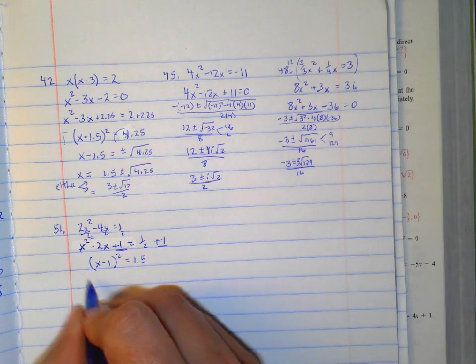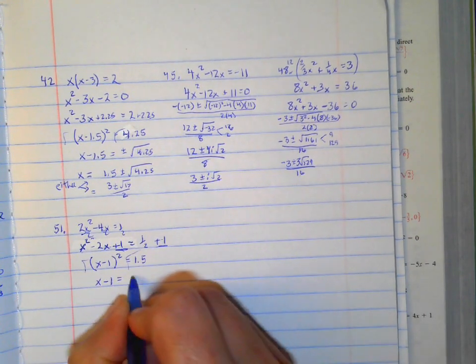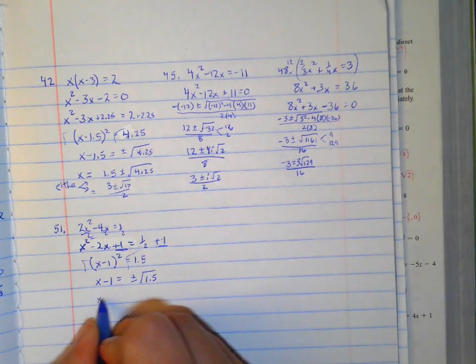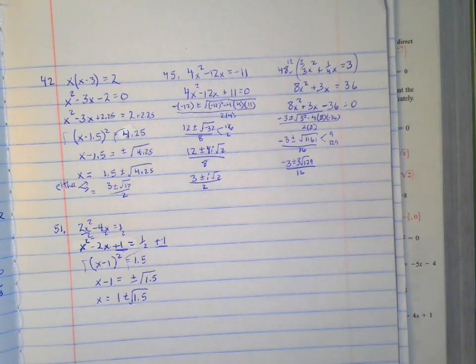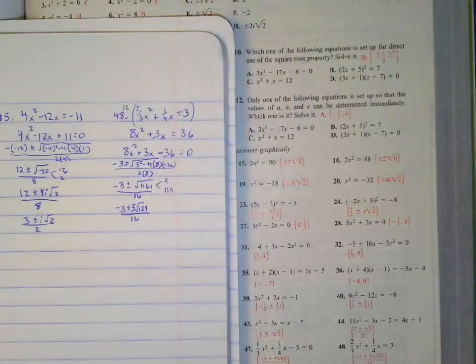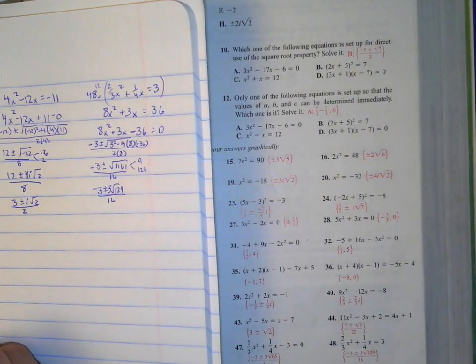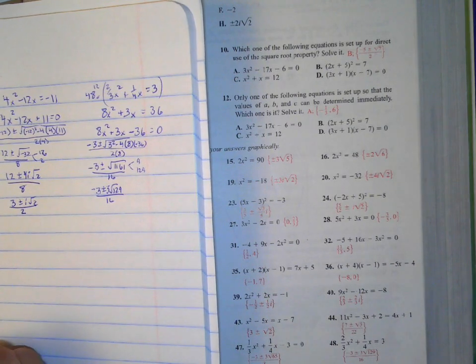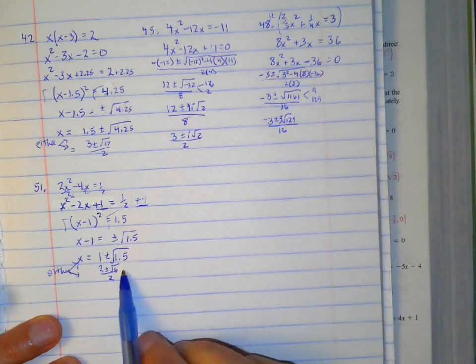Lastly, square root it, undo the square. So x minus 1 is equal to plus or minus the square root of 1.5. And add your 1. Now, if you would do this with the quadratic formula, you would have gotten 2 plus or minus the square root of 6 over 2. So either of those answers is fine there.